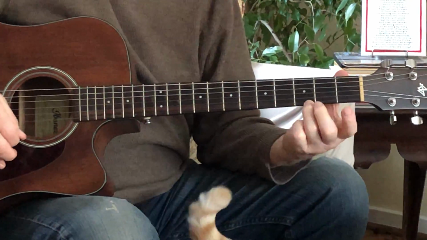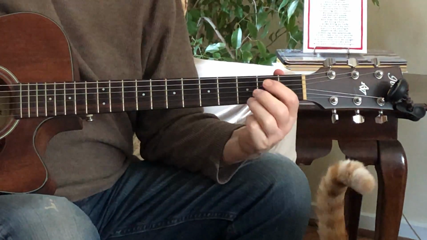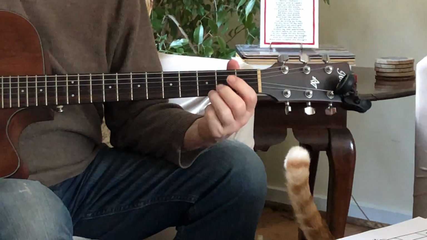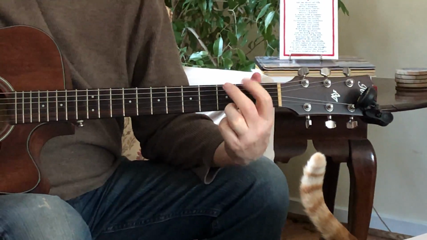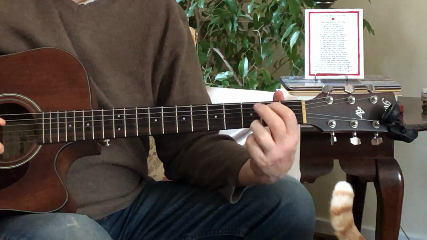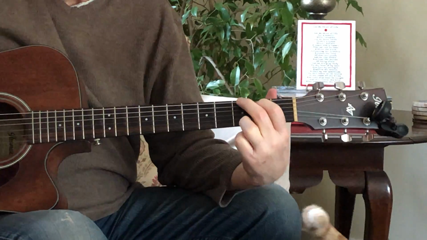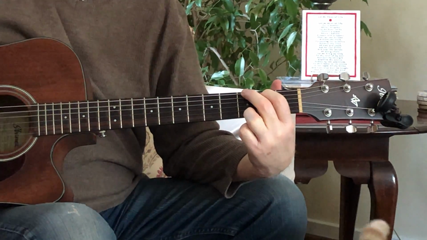So to make a G chord with 6 strings, one way that you can make it is by putting your ring finger on string 1, fret 3, and then your index finger on string 5, fret 2, and then your middle finger on string 6, fret 3. And you have a G chord.